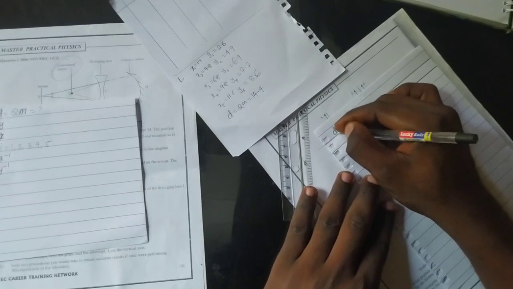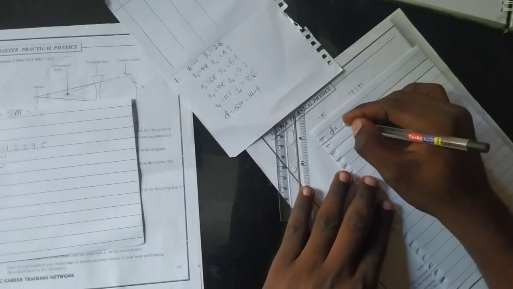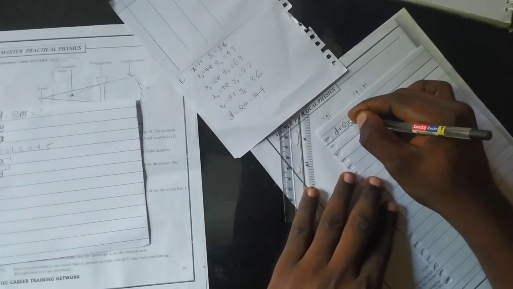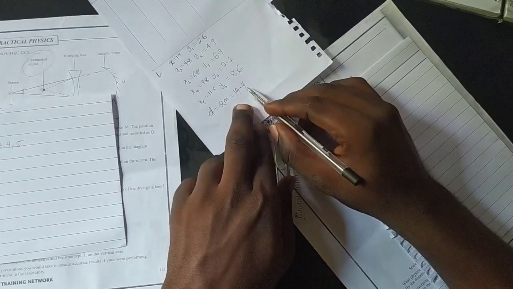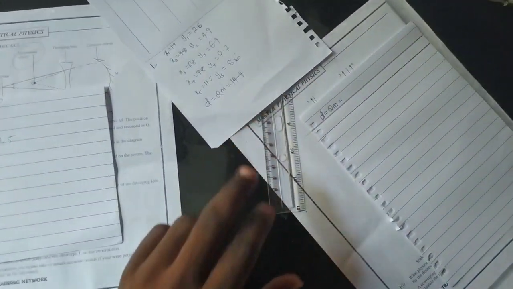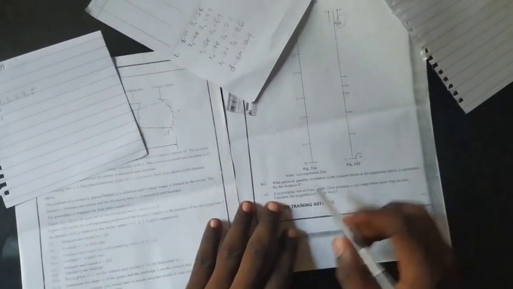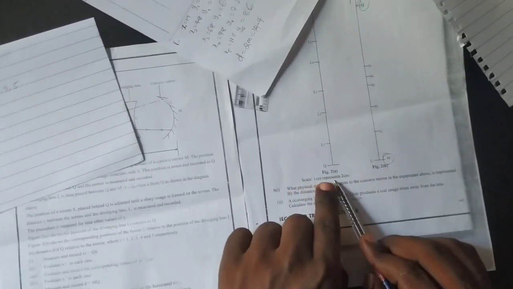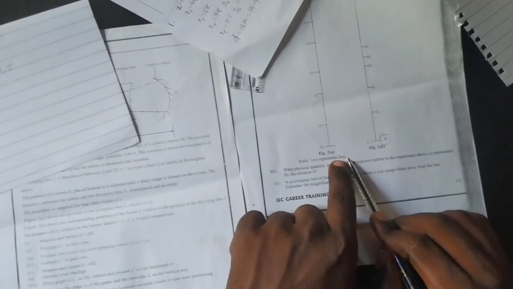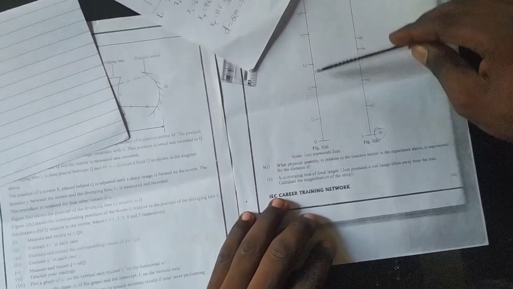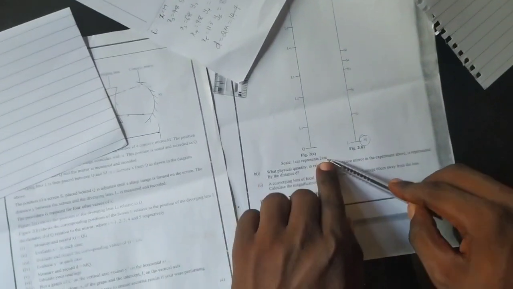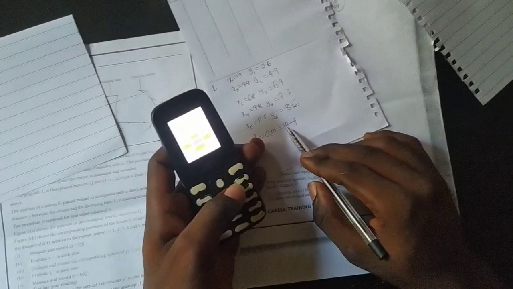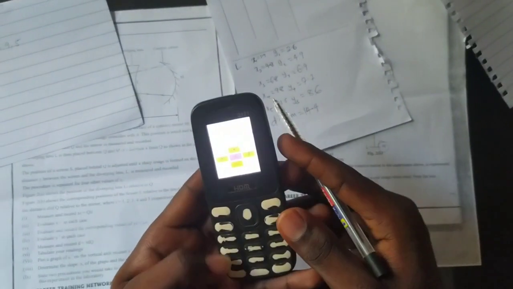So you say D equal, now QM equal, is it 14.4 that you are going to write? No, it's not 14.4, because if you check under this, always read this first before you start reading. You get to see that 1 centimeter represents 2 centimeter. What does this simply mean? For every 1 centimeter you measured here is equivalent to 2 centimeter. So if 1 centimeter is equivalent to 2 centimeter, 14.4 is going to be equivalent to what?